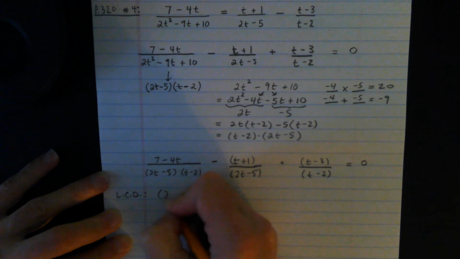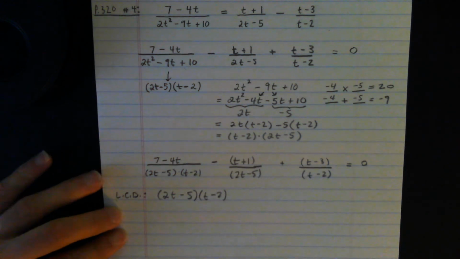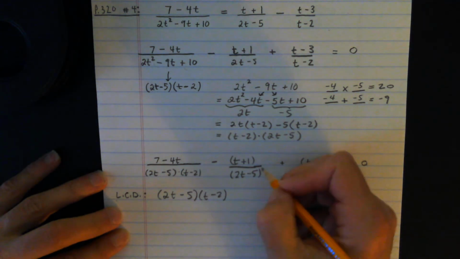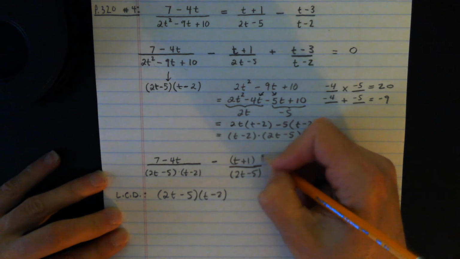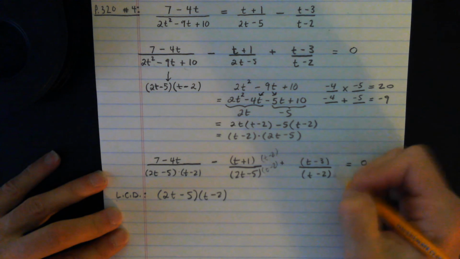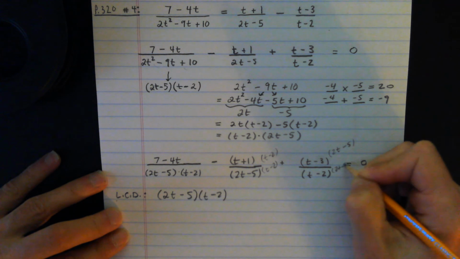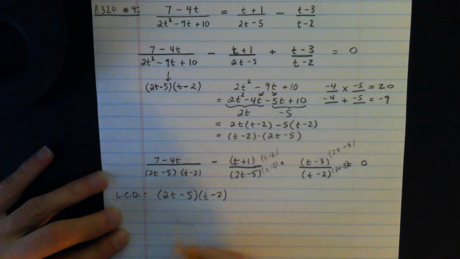Okay, our LCD is 2t minus 5 times t minus 2. Instead of multiplying it in a few steps, I guess I could do it here. So again, I need to multiply the top and bottom of this by t minus 2. And then I need to multiply the top and bottom of this by 2t minus 5. Okay, and all together now we've got the common denominators. So I'm just left with this.